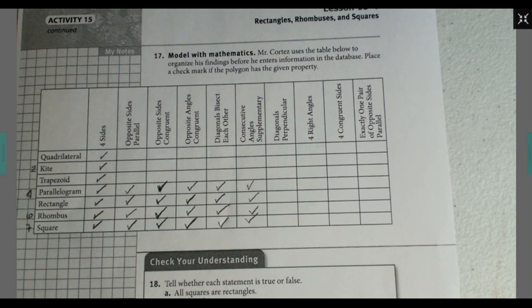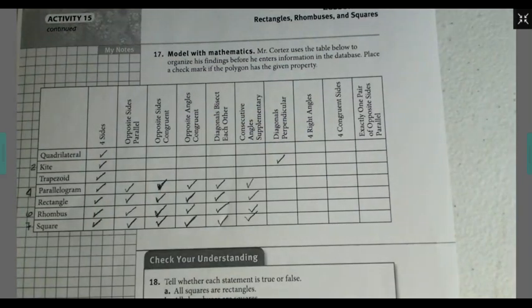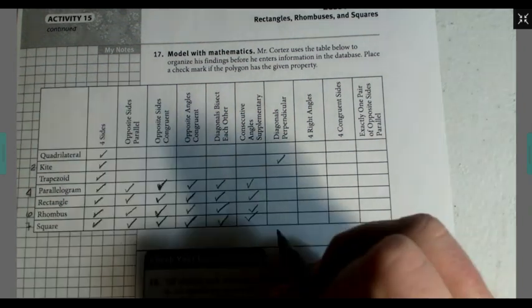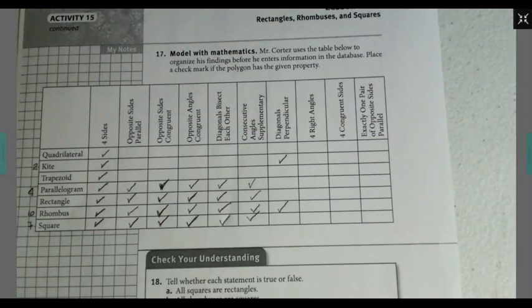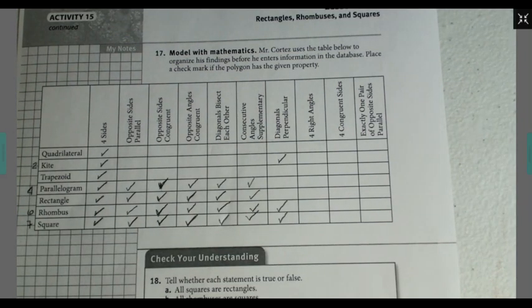Diagonals are perpendicular to one another. Is that necessarily a characteristic of a quad? No. Is it a characteristic of a kite? Yes. Is it a property of a trapezoid? No. Are diagonals necessarily perpendicular in a parallelogram? No. What about in a rectangle? No. In a rhombus? Yes, that is a characteristic of a rhombus. Squares, the same thing. They do hold that property.